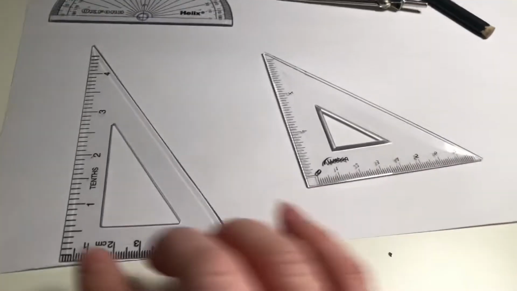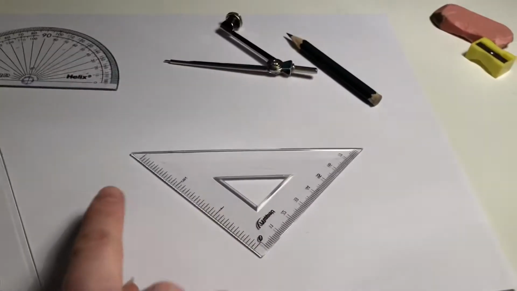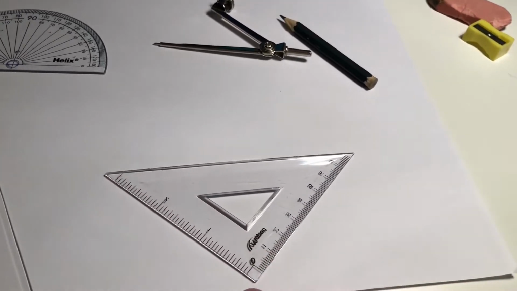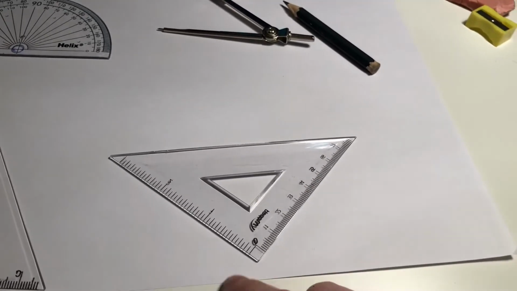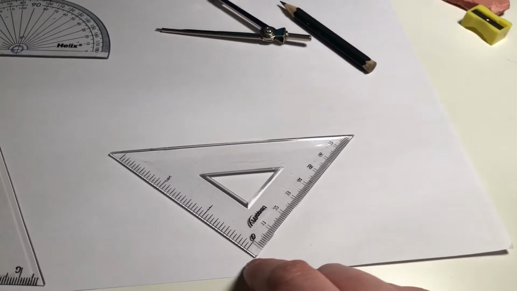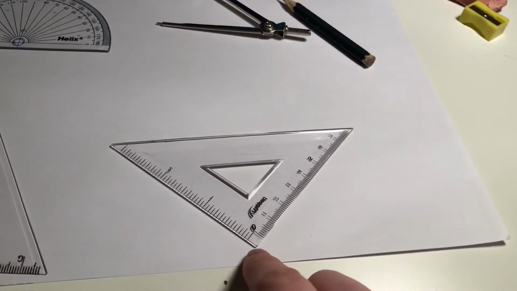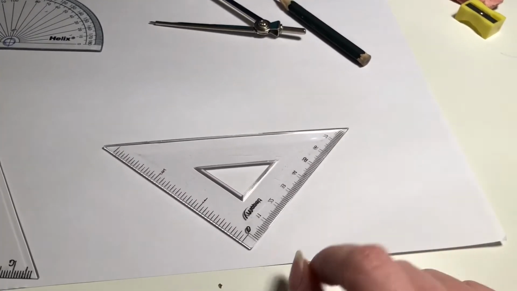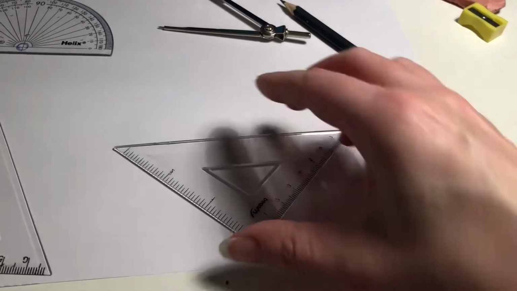Okay, now the other angles on these set squares are different. If we take this one, for example, then the other two vertices, so a vertex, if you remember, is where two line segments or lines, or if it's a polygon like a triangle like this, where two sides meet. These two are both equal in measurement, and they are both 45 degrees.